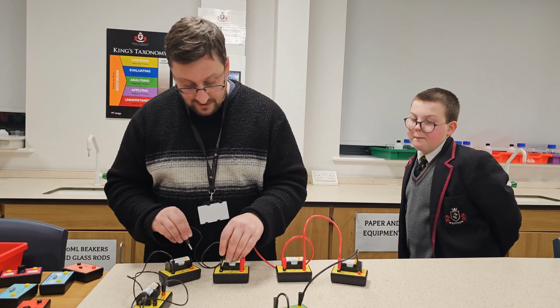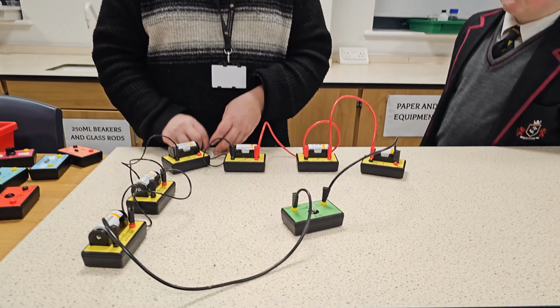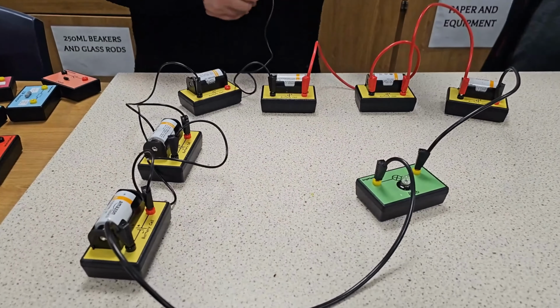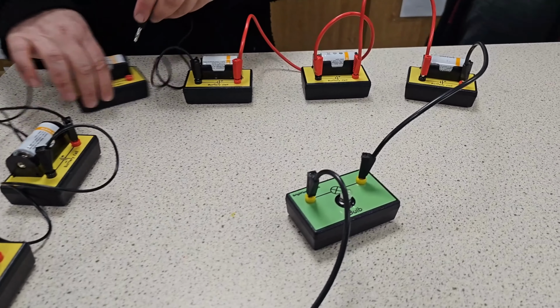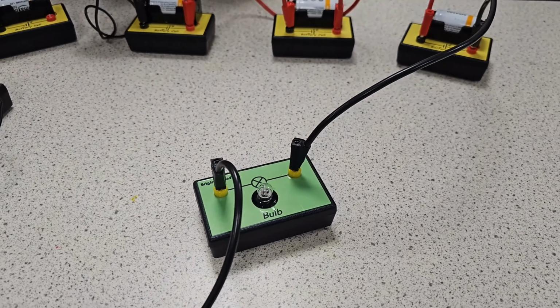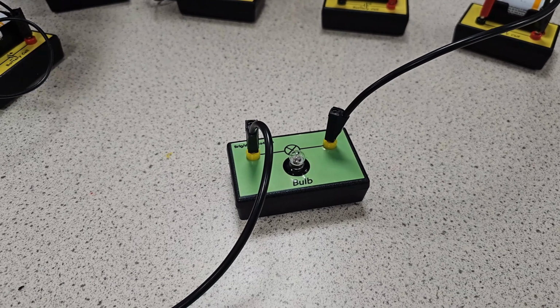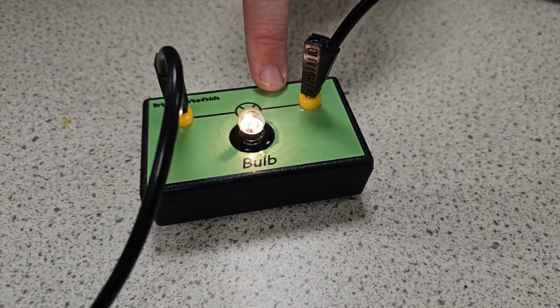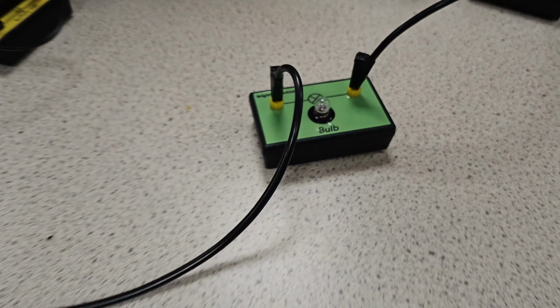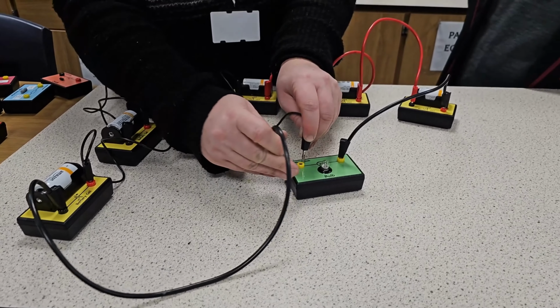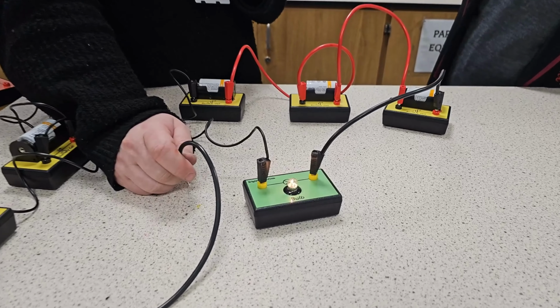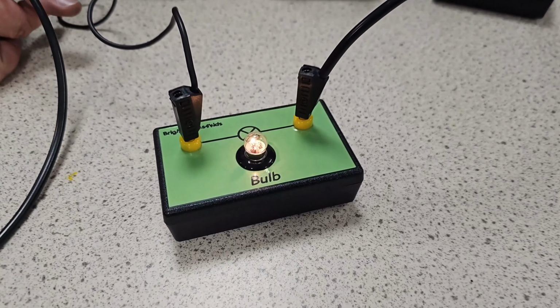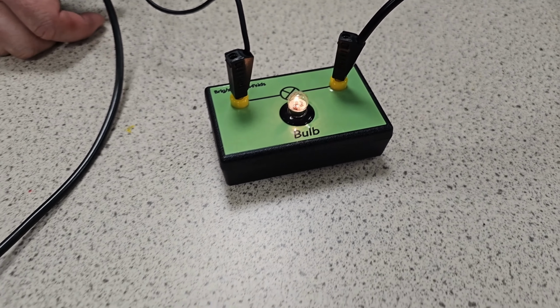You're absolutely right there. So if we plug it in, with double the voltage, we would expect what to happen to the brightness? At least to be well brighter. Well brighter, possibly. Double the voltage, double the brightness. And that's pretty much what we have got. It's very bright now. And if I unplug three of them and put it straight into there, it's gone back to half brightness again. So you can see that if we've got higher voltage, we've got a bigger potential difference, we have got brighter.